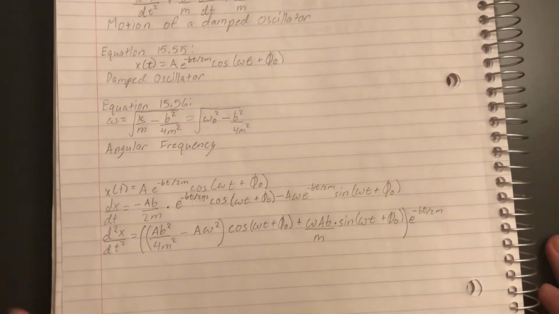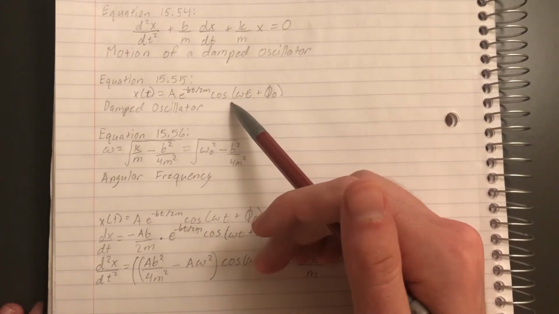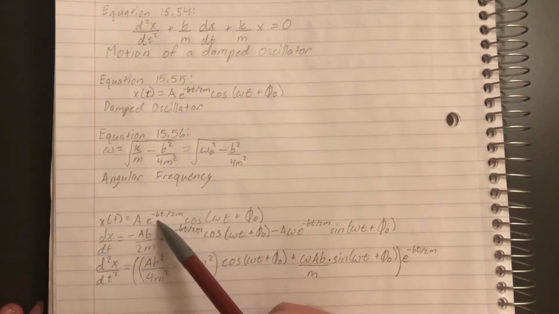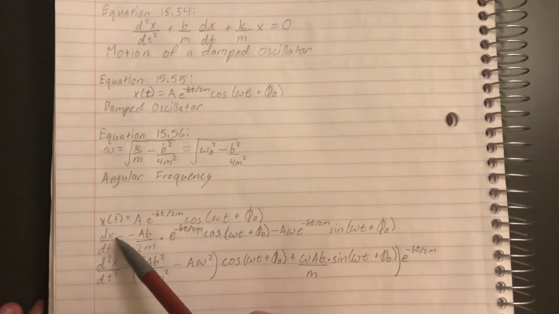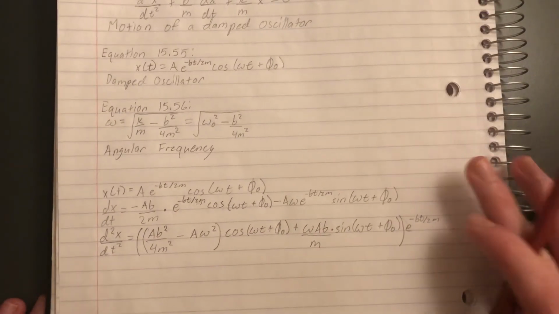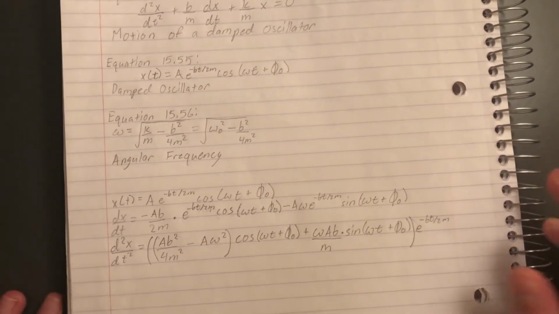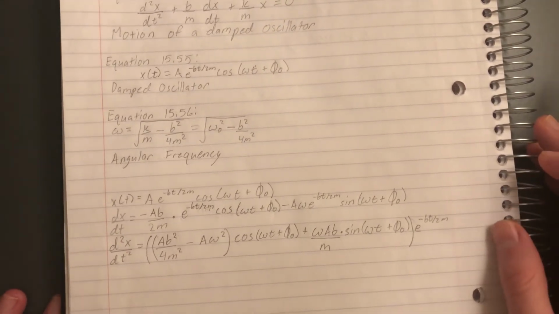So the first thing we want to do is take our equation from 15.55, and take the derivative and the second derivative of it. This is going to be a mathematical proof, so you want to be very careful with your variables and make sure that you don't mix any of them up, because that could skew the final result of the problem.